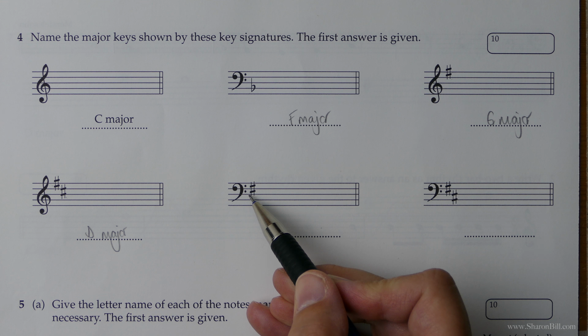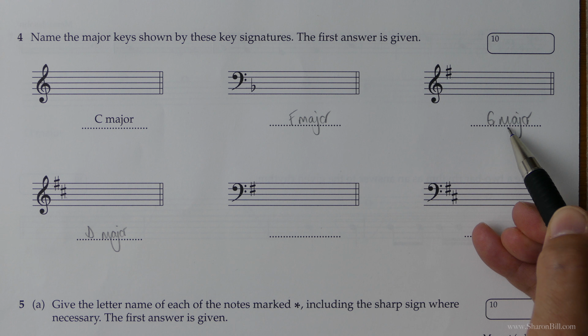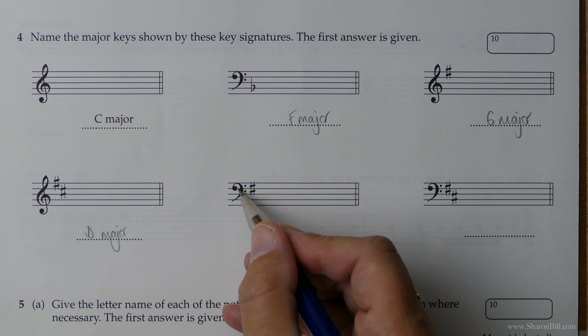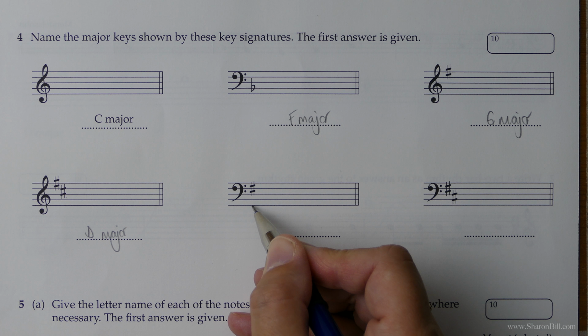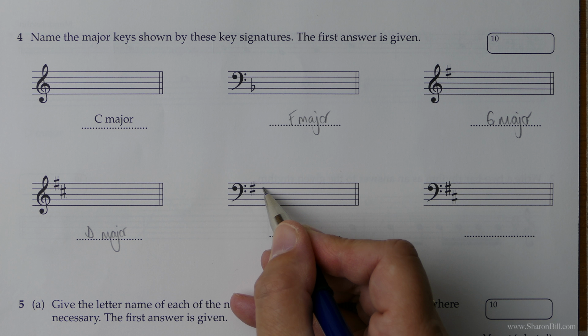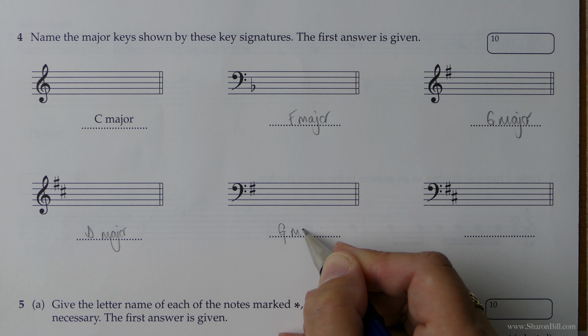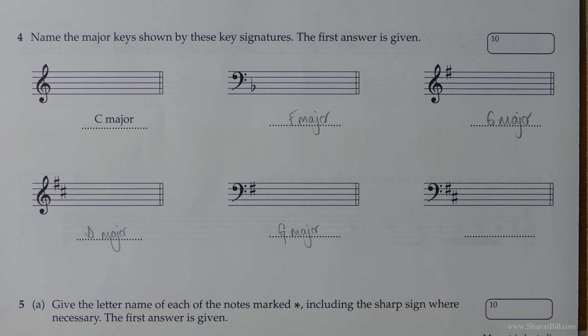Again, we've got a key signature of one sharp, so it has to be G major. The fact that it's in the bass clef doesn't change anything. So we know that this is an F sharp. If you double check that, good boys deserve football. And F sharp is always the key signature for G major. And again, we've already answered this. The fact that it's changed clef doesn't matter.